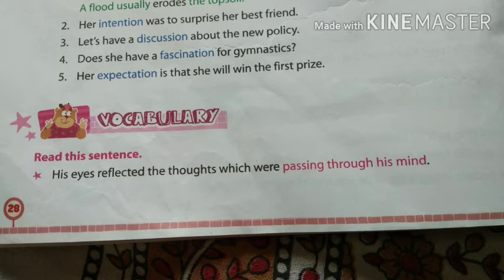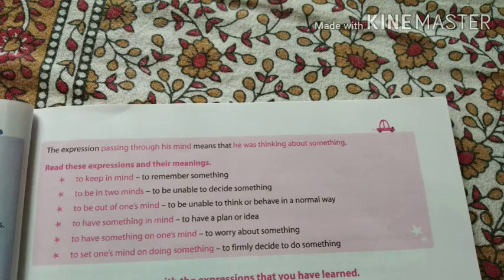In that sentence, you can see an expression, passing through his mind. It is highlighted in red, right? In pink color. So passing through his mind means he was thinking about something. In this box, you can see some expressions and their meanings. You need to read those expressions and do the set of exercises just below that. So that is what we are going to do now.